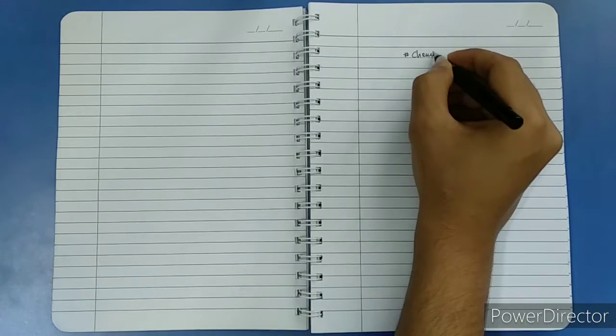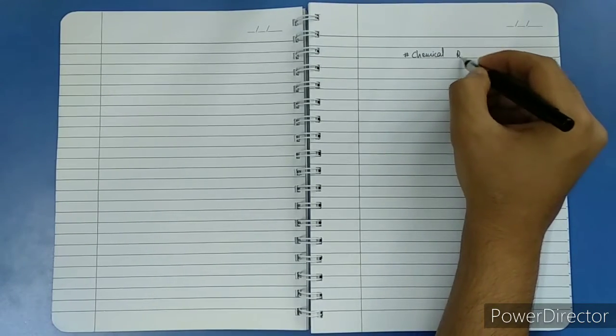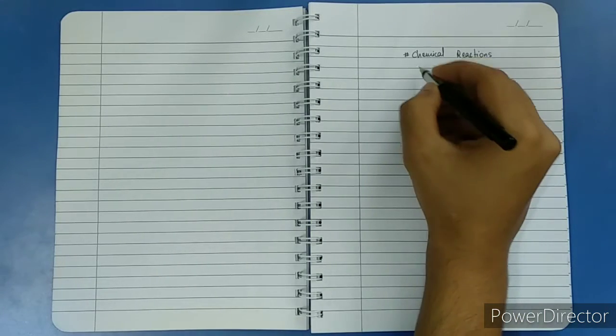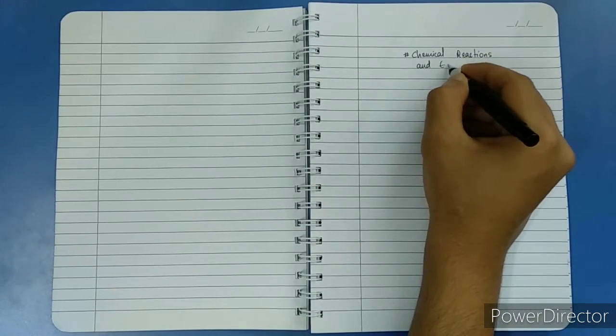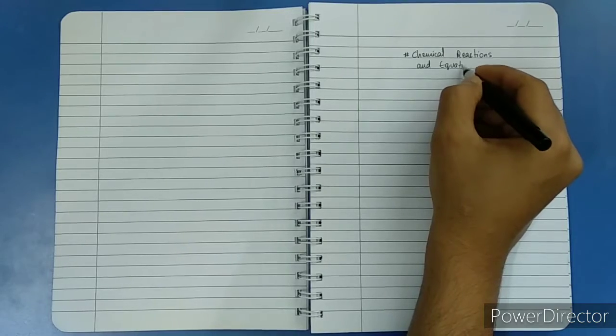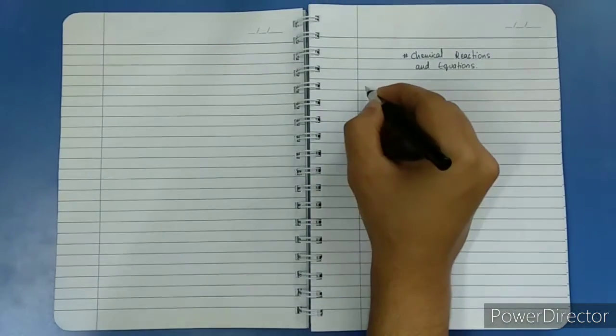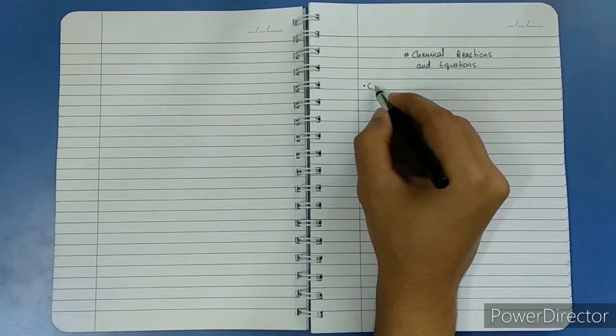Chemical reactions and equations. So first of all, we'll begin by defining what a chemical equation is.